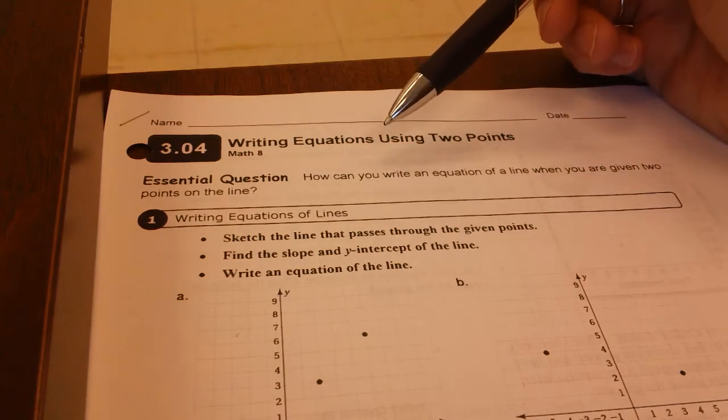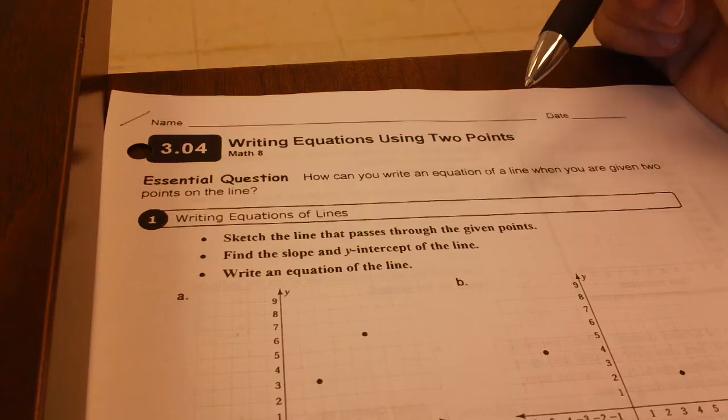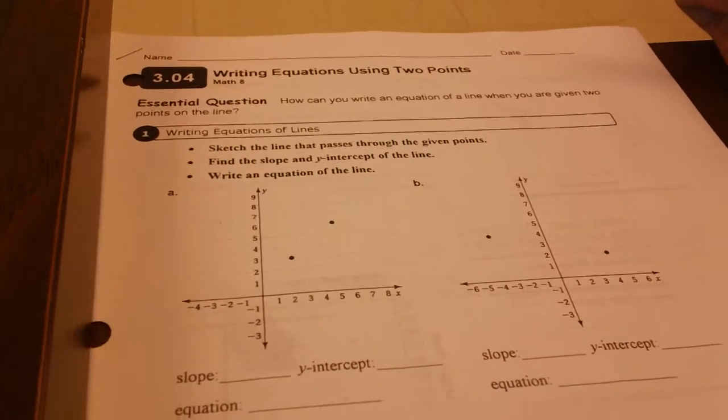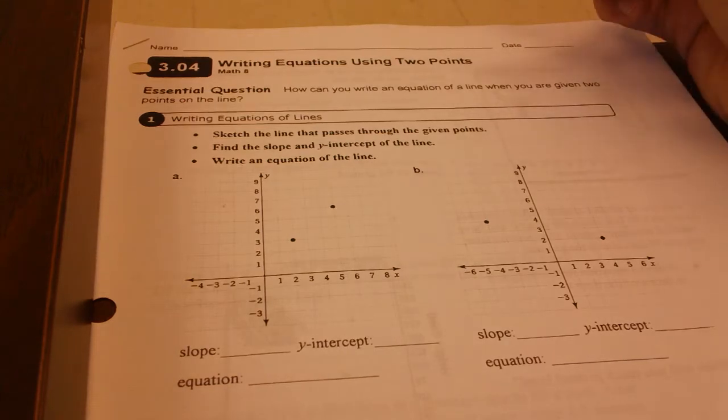Our essential question for today is how can you write an equation of a line when you're given 2 points on the line? So, we talked before about writing an equation of a line if we're given the slope and the y-intercept, or the slope and a point. So now we're just extending that into 2 points.